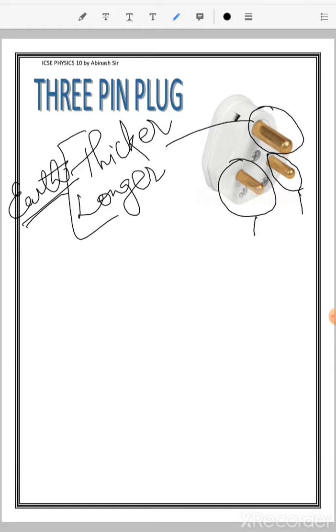Now which one is live? This one, which is on the left here in the figure, is the live, and the other one is the neutral. This supplies you the phase, that is the current, and this one is the neutral connection. When you plug this switch into the socket, this pin is going to connect to the live wire of the circuit, this pin is going to connect to the neutral wire of the circuit, and this thicker and longer one is going to make the connection with the earth.